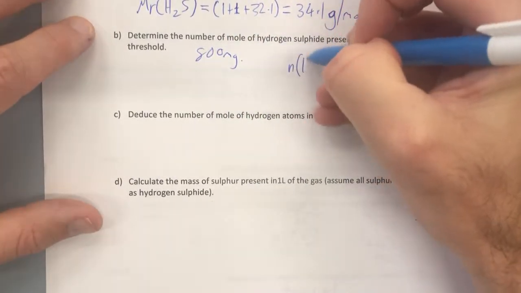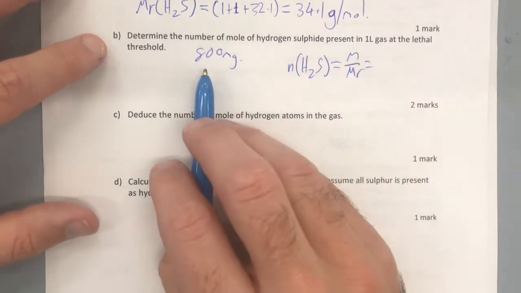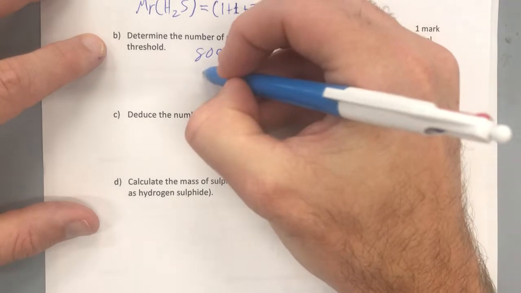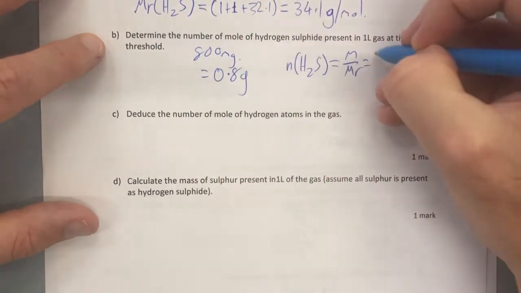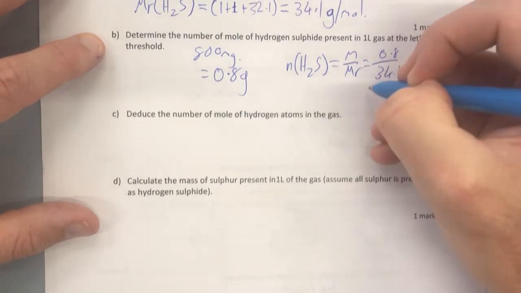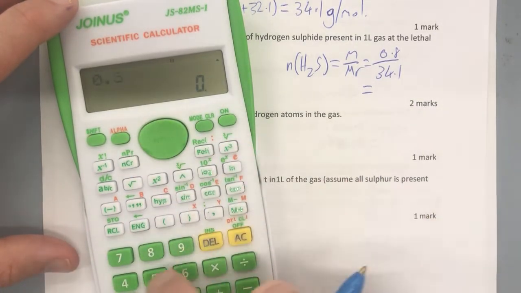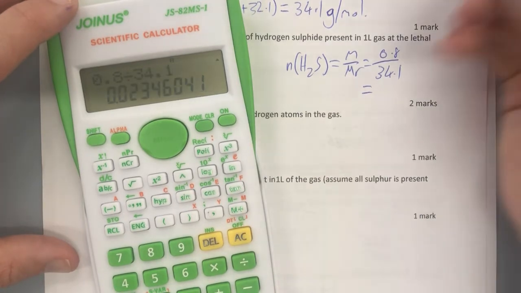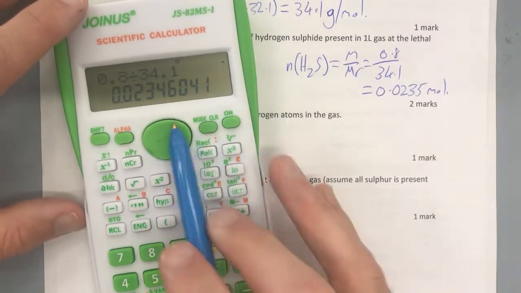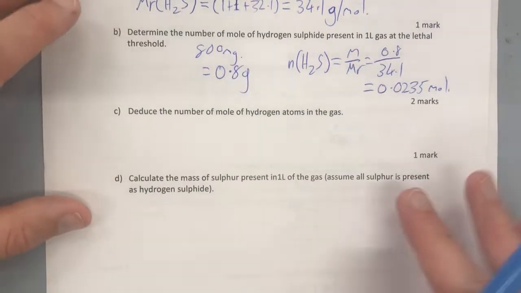I need to know number of moles of hydrogen sulfide equals M over MR. So that equals my mass. My mass here is given to me in milligrams, but in my formula here, my mass has to be in grams. So 800 milligrams is 0.8 grams. So I'm going to take 0.8 divided by my molar mass, which is 34.1, and that's going to be equal to 0.8, whoops, let's go 0.8 divided by 34.1, that gives me 0.0235 mole. Again, I'm taking about 3 significant figures. I'm making sure I round based on my 4th there.